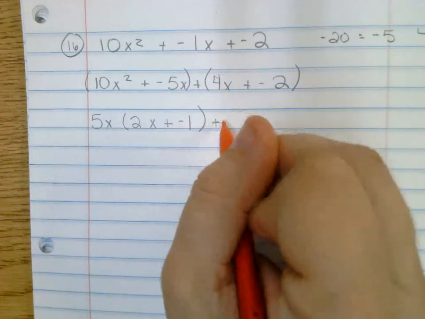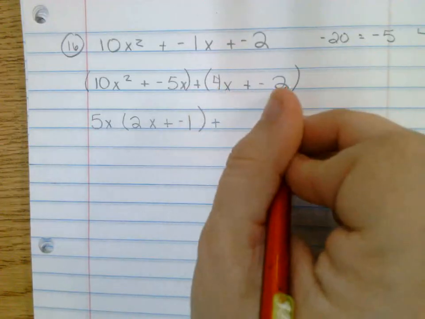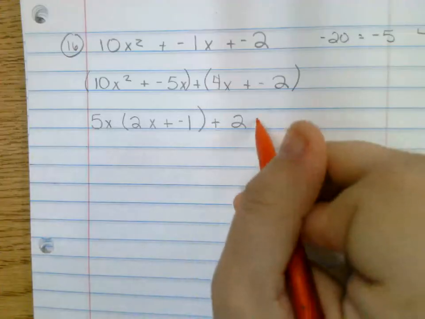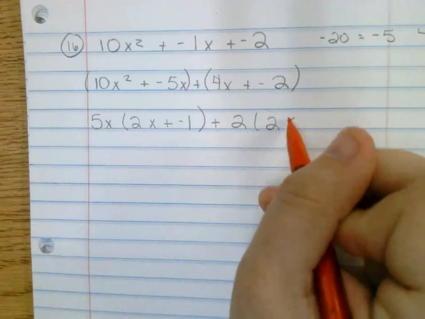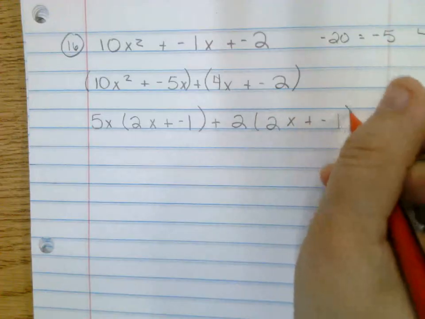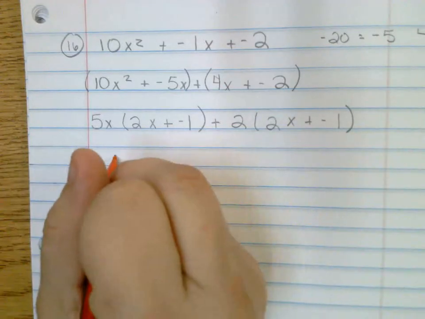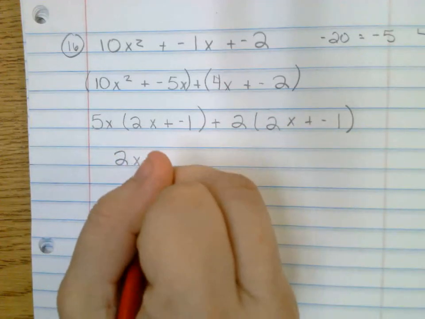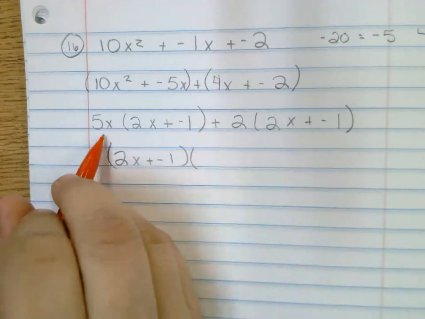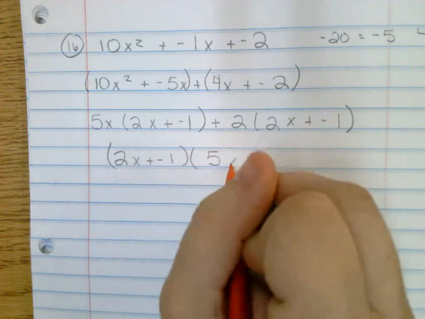I go to my second term. What goes out of 4 and -2? Well, 2. 4 divided by 2 is 2. -2 divided by 2 is -1. So you've got 2x plus -1. And then you've got left 5x plus 2.